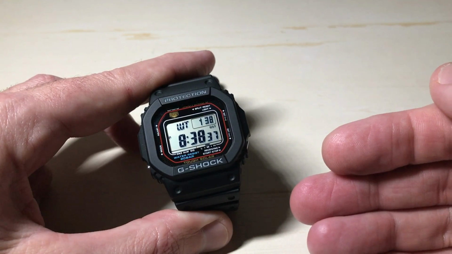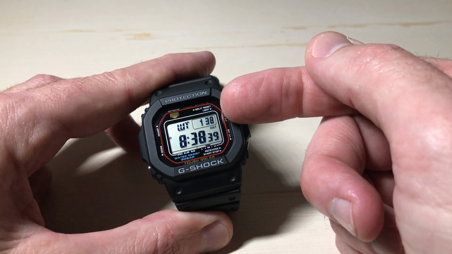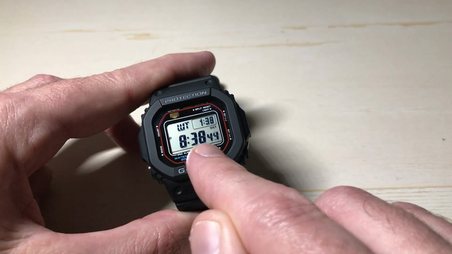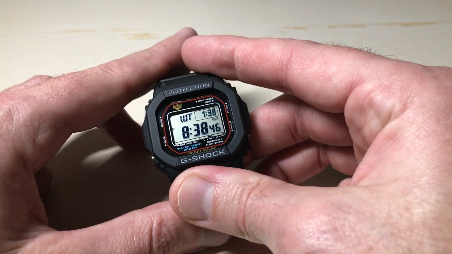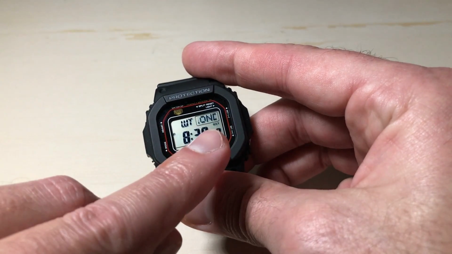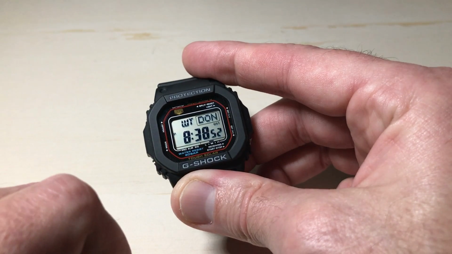So my home city location is Chicago. It's 1:38 p.m. in Chicago. My world time value is 8:38 p.m. If you forget which one you're looking at, you can always press the top left button when you're in your world time mode and it will show you again which value you're looking at.